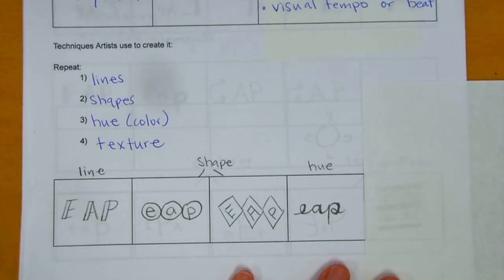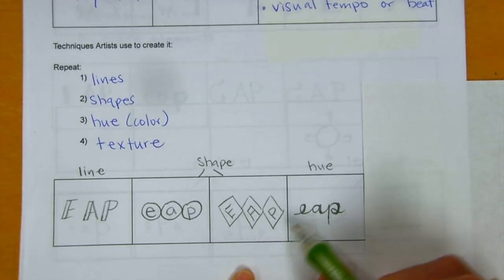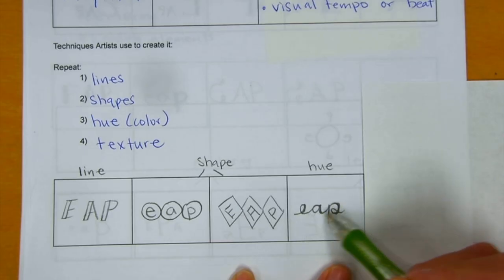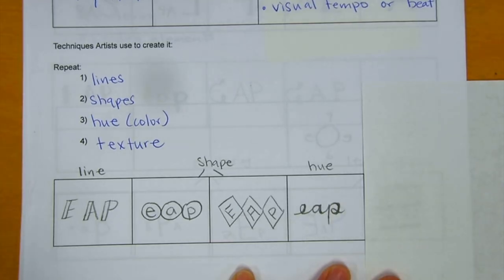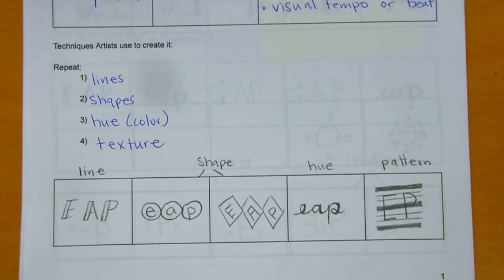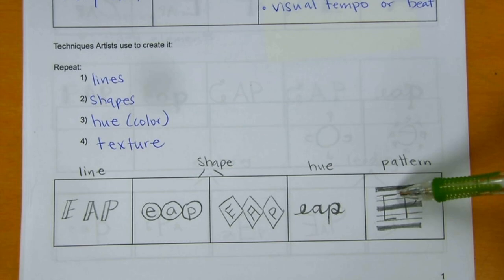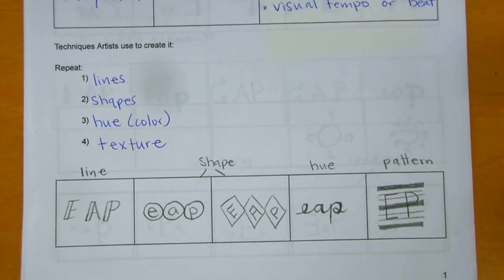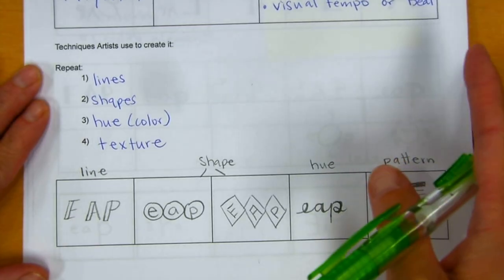My next one has different hues, or we might say shades. We're just using a pencil here. So I wrote the whole thing in cursive, and then I went back and darkened in the right side of each of the letters with my pencil. And then my last idea for this is pattern. I don't know, this is kind of between music notes and flannel. So I just did like thick line, 2 thin lines, thick line, 2 thin lines, thick line, and then I put my letters building off of there. So those were my ideas for rhythm.